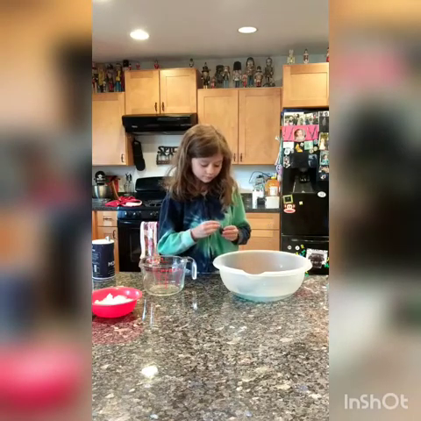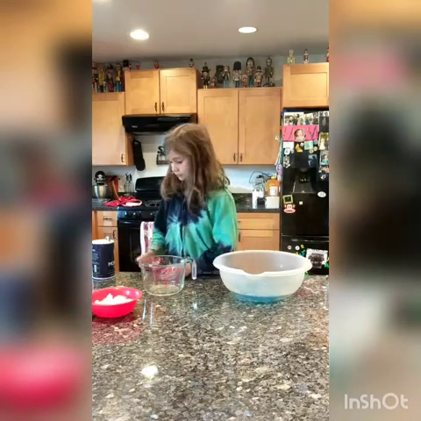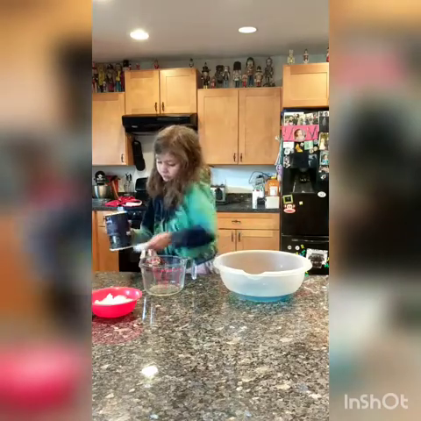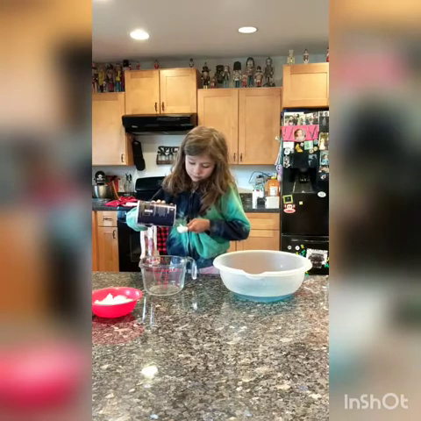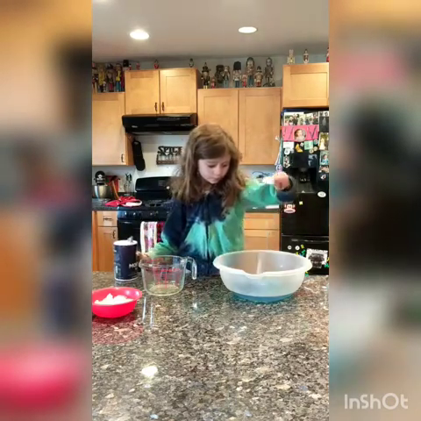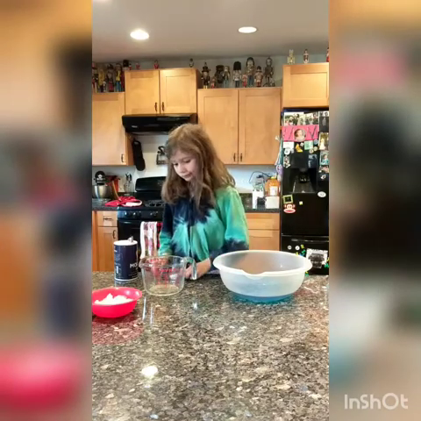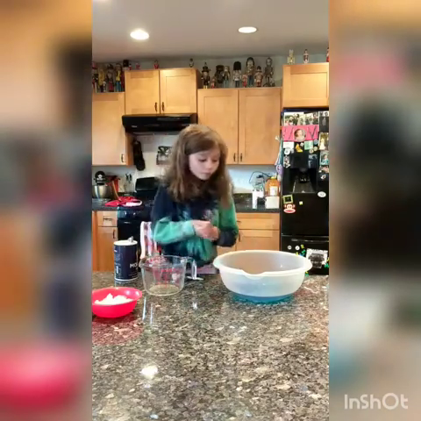Okay, and then she's going to add a tablespoon of salt. We're going to make this water salty, right? Kind of like our ocean. Our ocean has salt water. Doesn't have to be a perfect measurement, but just enough to make it salty. And then she's going to stir it all up.